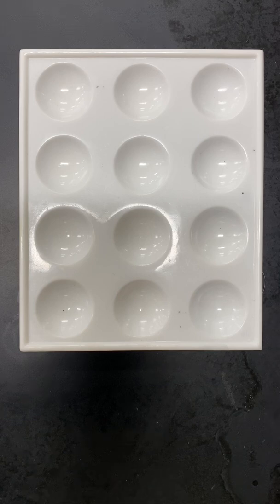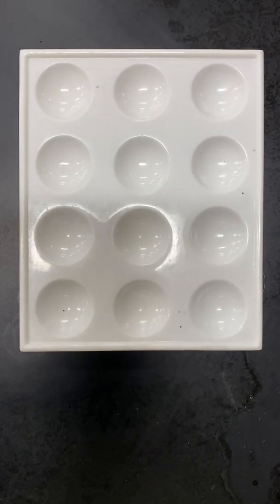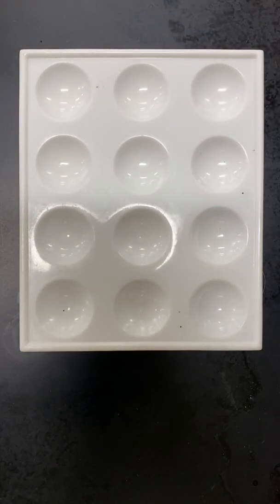So the first thing I'm going to have to do is add 1 drop of enzyme into each of the 12 spots. So I'm going to do that right now.